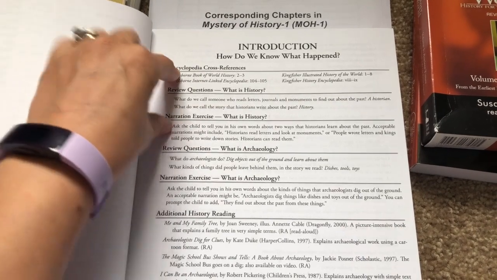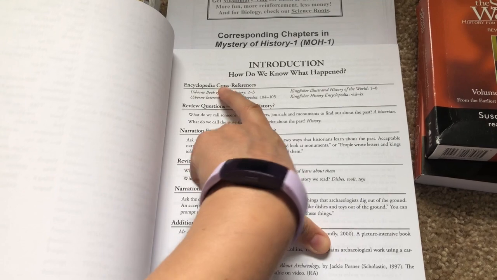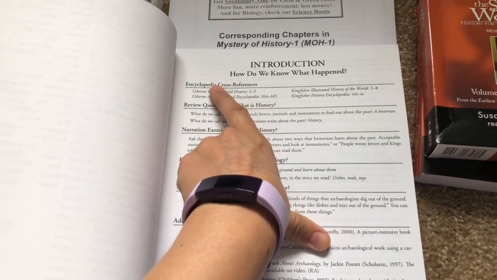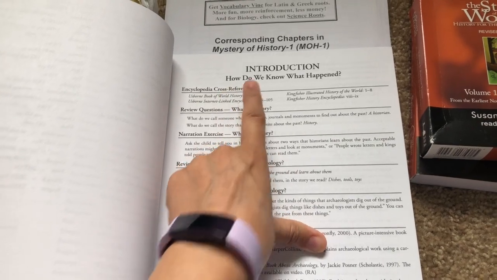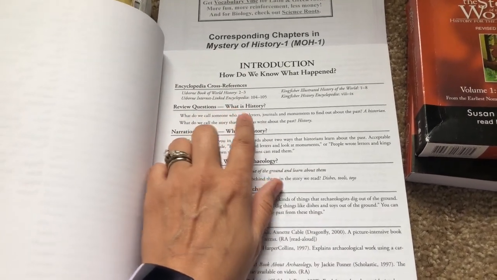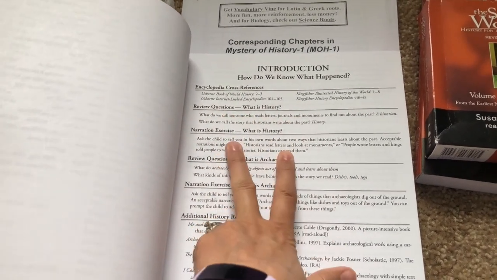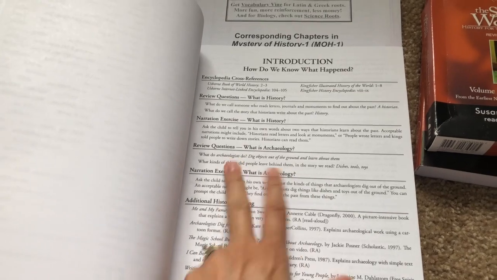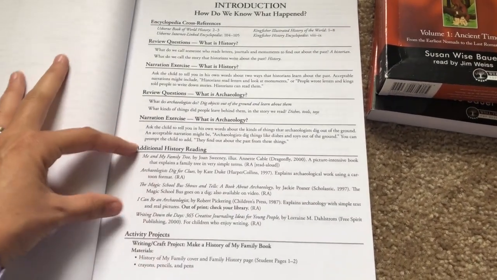This one, yes, the book of world history is really kid friendly, and that's the one that we have ordered. It's not here yet. I just ordered it. And then, okay, it has review questions that you read. There's a narration exercise, more review questions, narration, and then it has additional history reading.